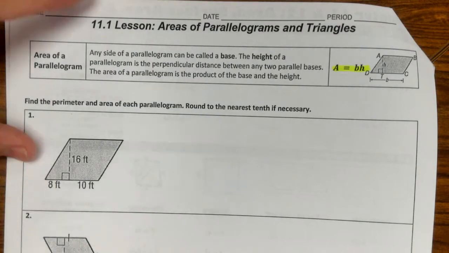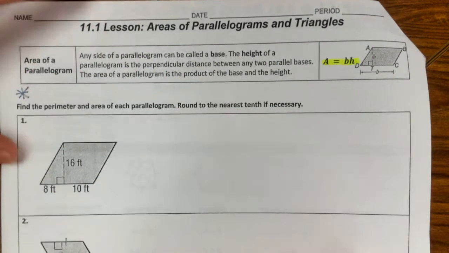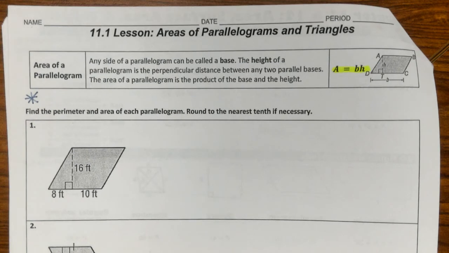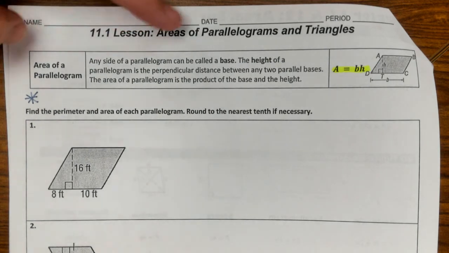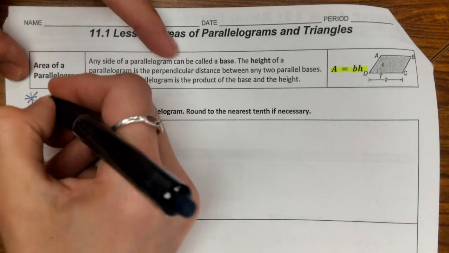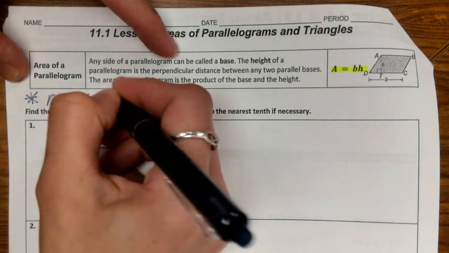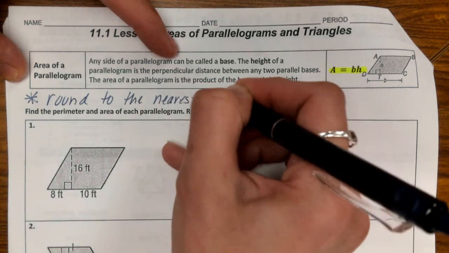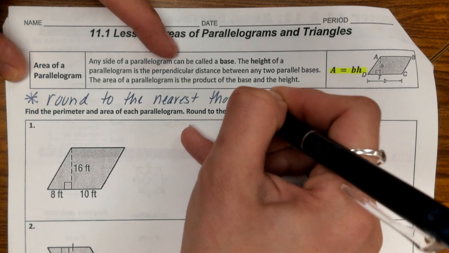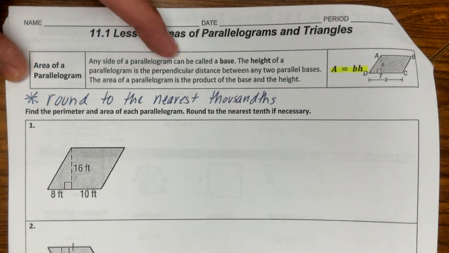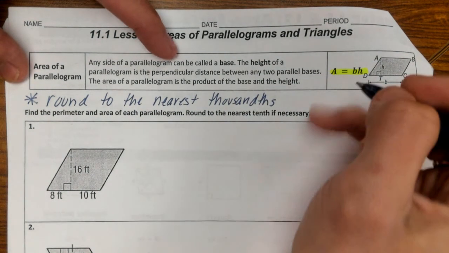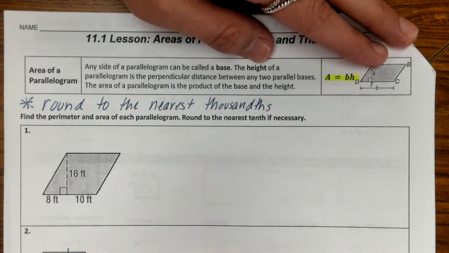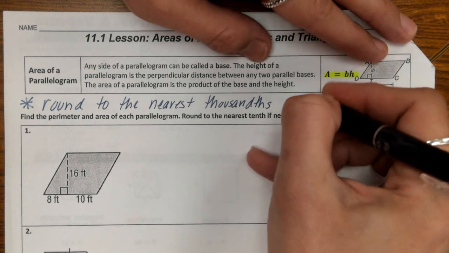The first thing I want you to do, right here between the area of a parallelogram and the instructions for number 1, is extremely important so that you get the correct rounded answer. While we're working through these, we're going to round to the nearest thousandths. Remember, there are 3 zeros in thousands, so we will have 3 numbers. We're going to round every single thing, unless we have a radical or pi, to the nearest thousandths until the end.